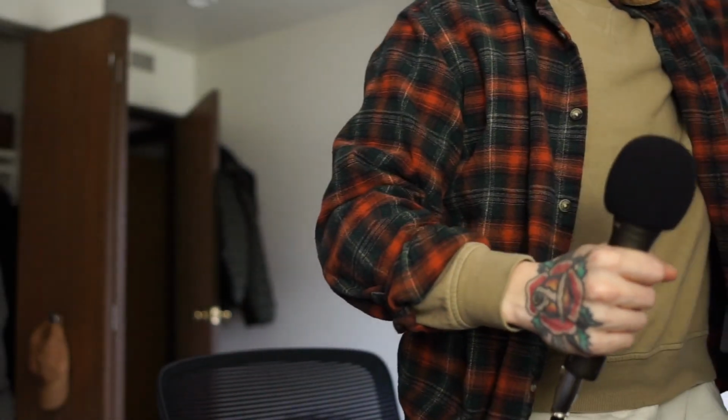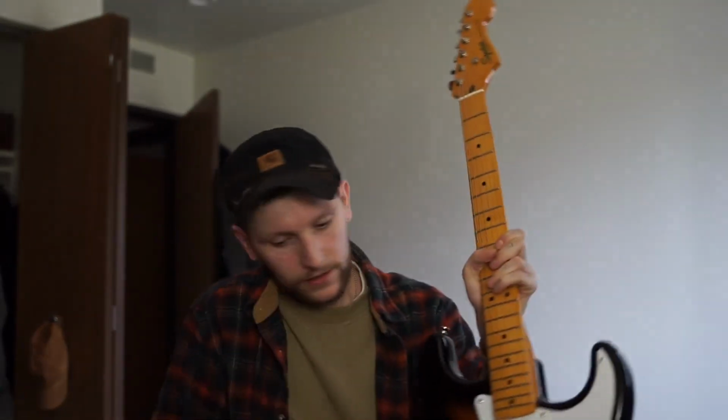So if you know anything about guitars, and if you know what Fender is, then Sigma is to Martin as Squier is to Fender, which is funny because I got this little guy here. This is a little Squier Stratocaster, classic vibe. This is a great little guitar, but it's not a Fender, right?